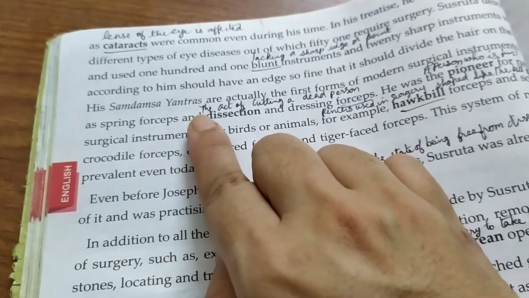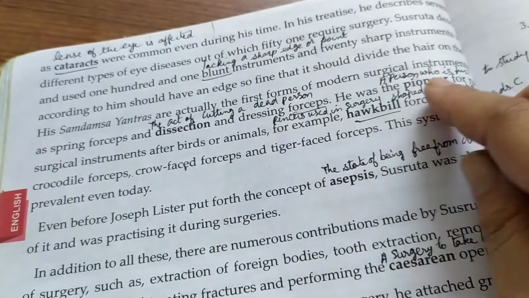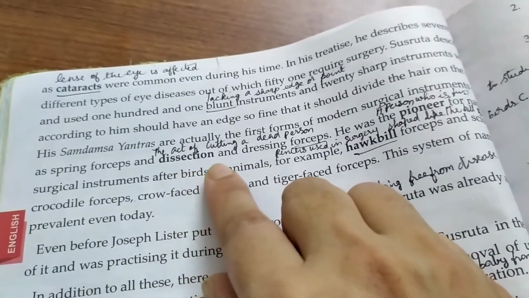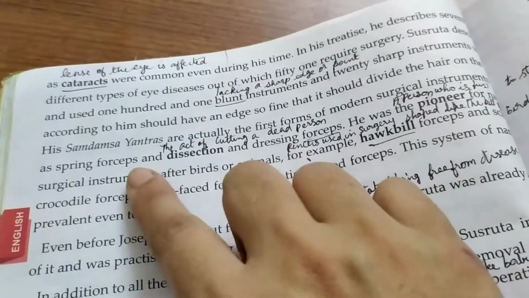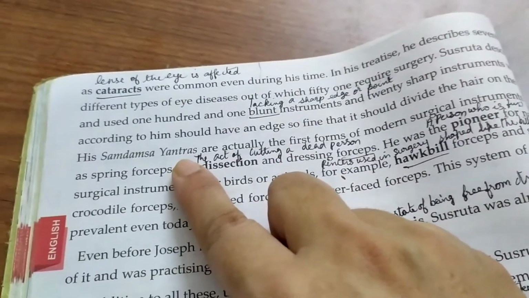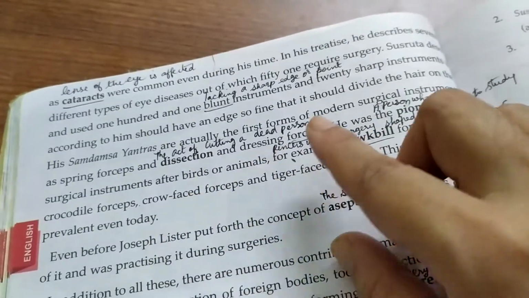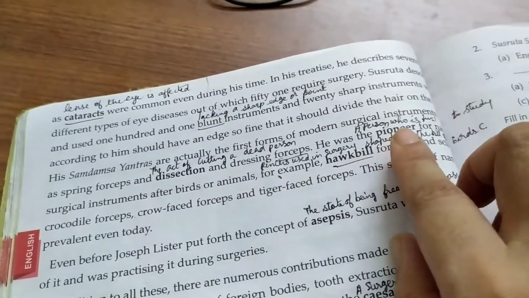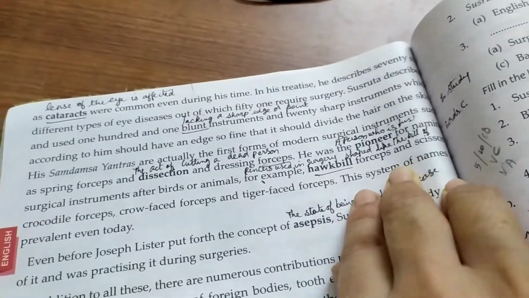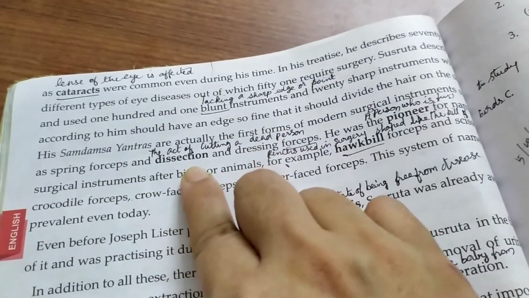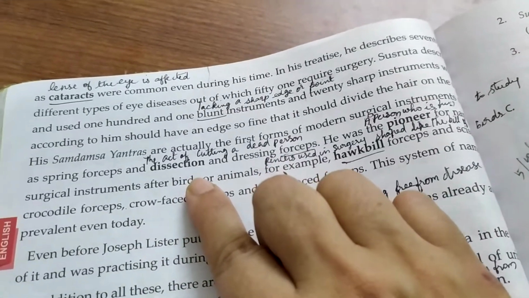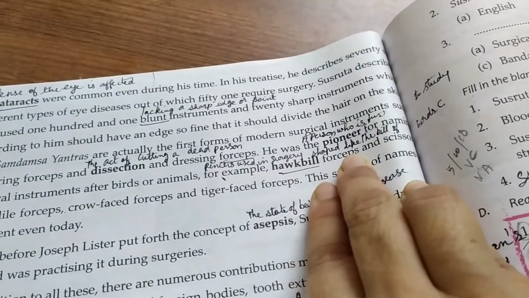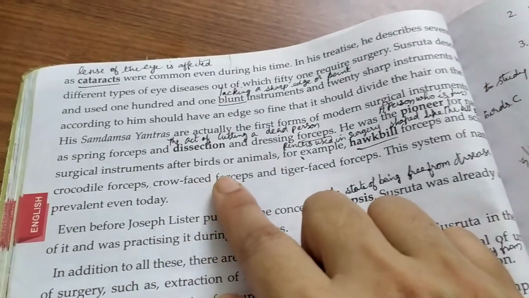His samdamsa yantras are actually the first forms of modern surgical instruments, such as spring forceps and dissection and dressing forceps. What is dissection? The act of cutting a dead body is called dissection.